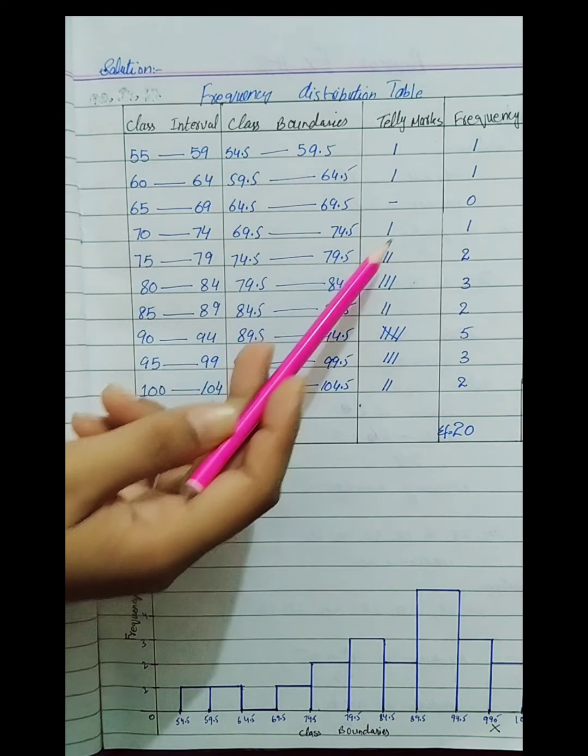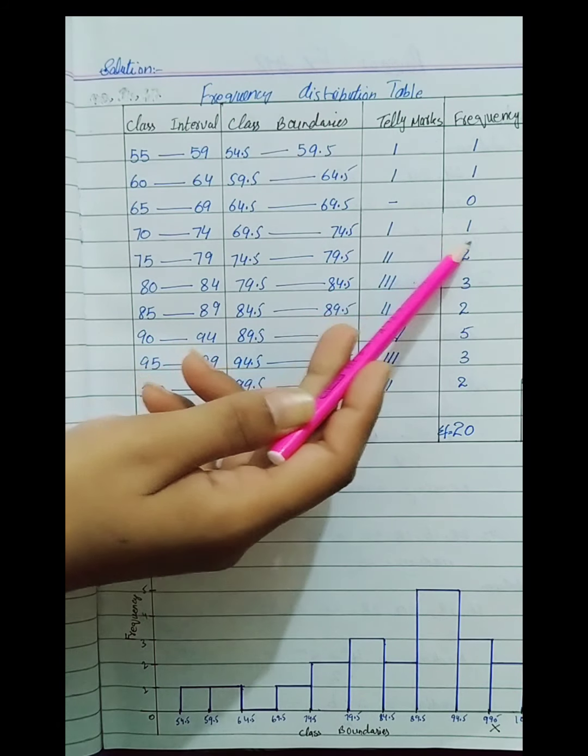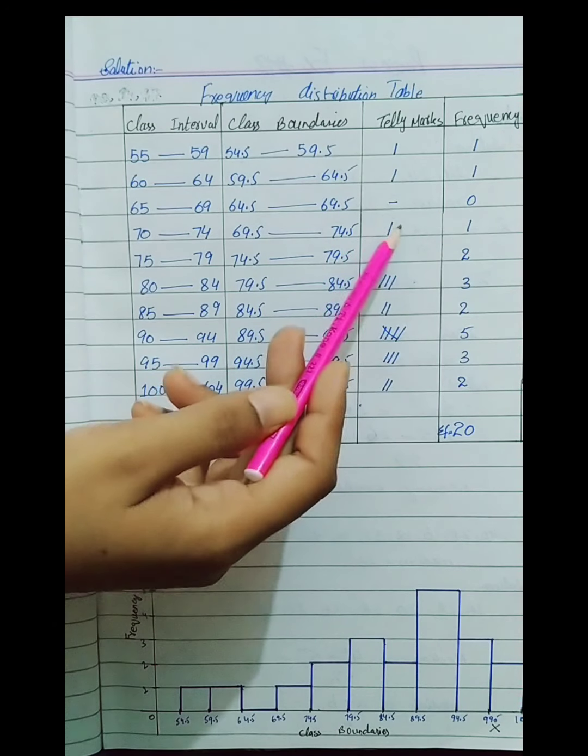70 to 74 we have one value, 1 is frequency and tally mark also 1.